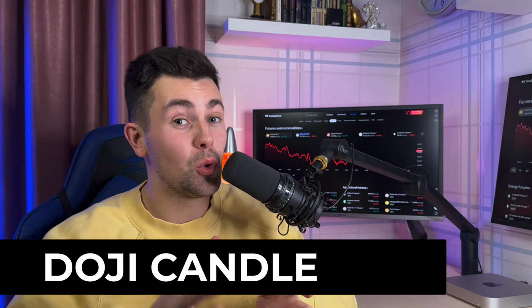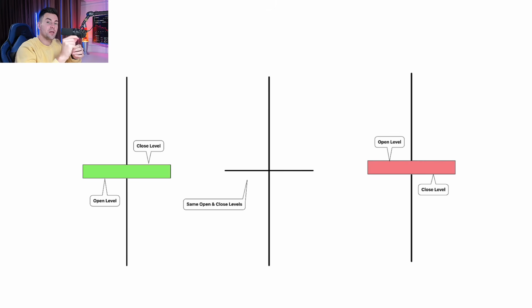The first candlestick pattern that you must know is Doji Candle. This candlestick has a very simple structure with opening and closing levels being equal or almost equal. Doji Candle signifies market equilibrium and the balance between market supply and demand. Its formation can provide important insights into the behavior of the market participants.